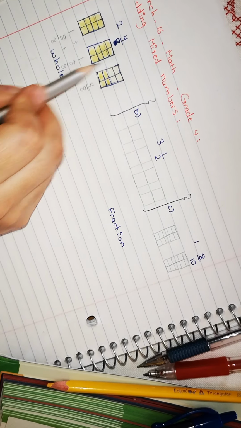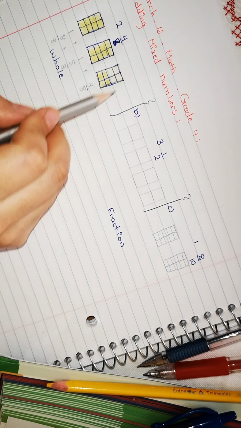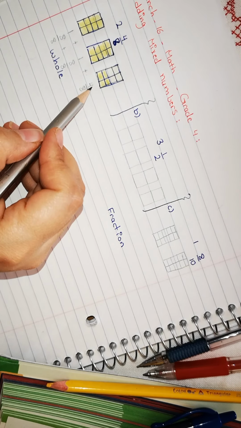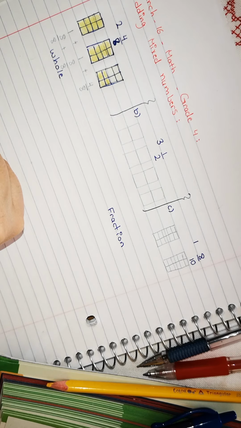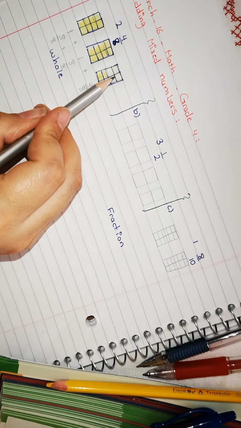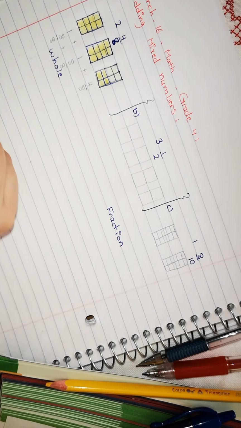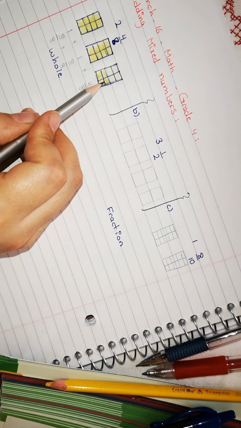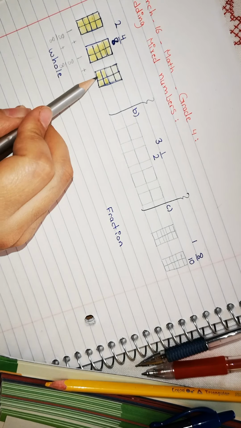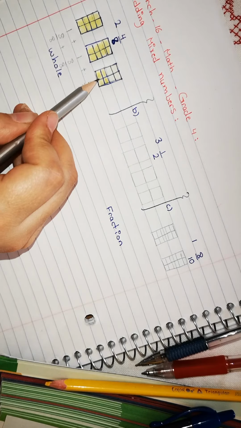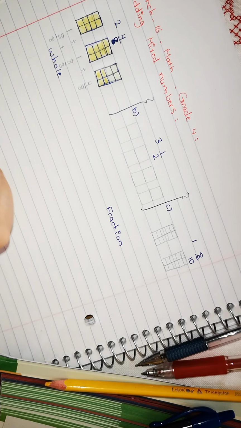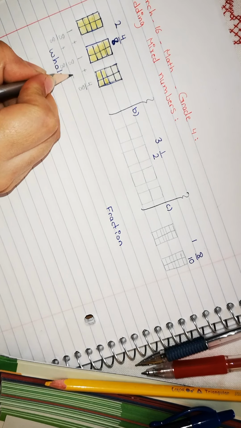But with the third box, or the third whole, we only filled 4 over 8 out of the 8. We didn't fill all the parts of the whole. We didn't complete filling the parts out of the 8. We only filled 4 parts out of 8 parts.